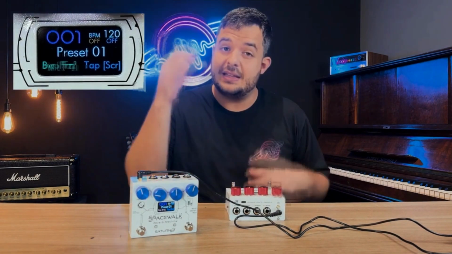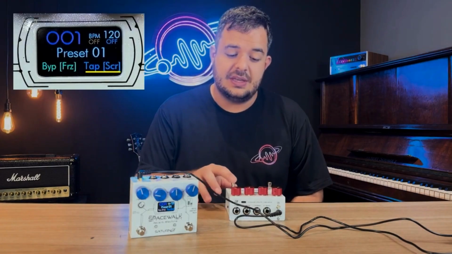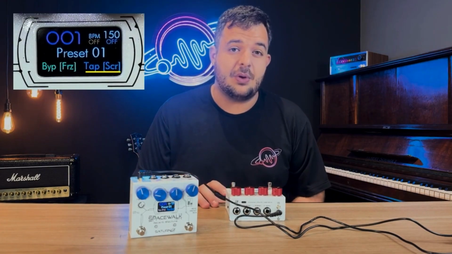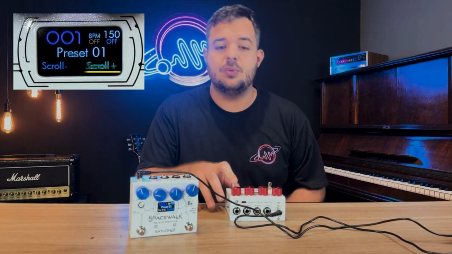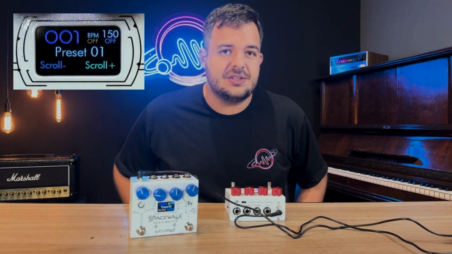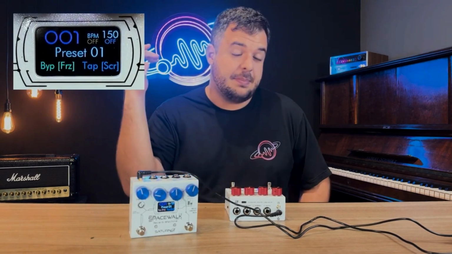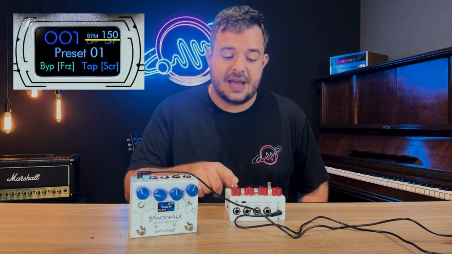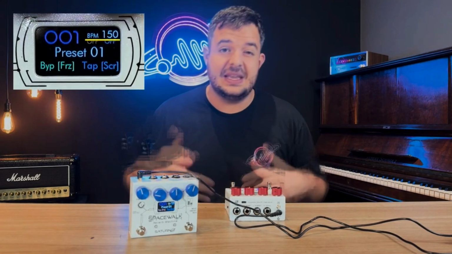Also, on the right side, we have the function of the right foot. Here, it's programmed to do tap tempo. And if you hold it, it enters scroll mode where you can go up and down presets, okay? Now, on the upper right side of the screen, we have the BPM the pedal is working at up there in white, right? You can set this via MIDI clock and much more.